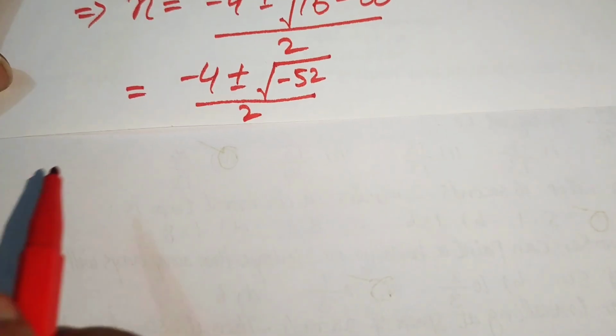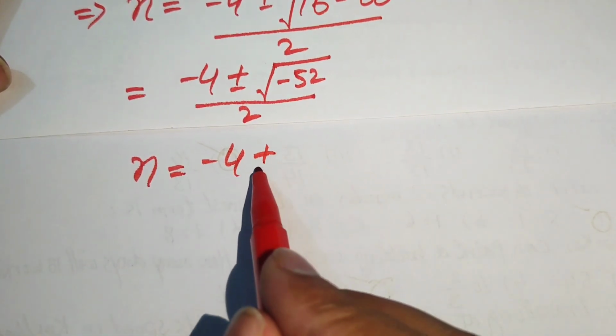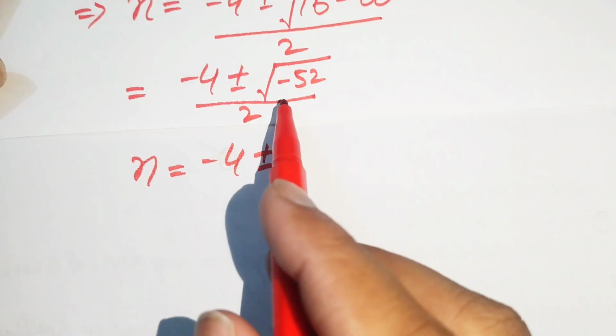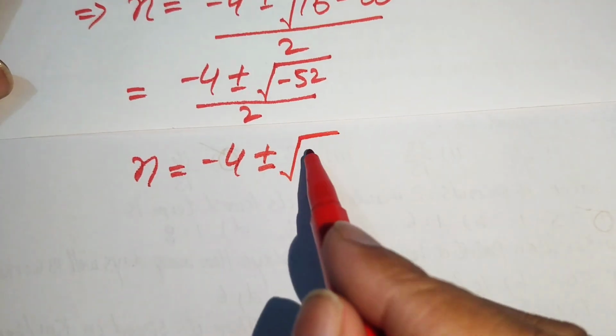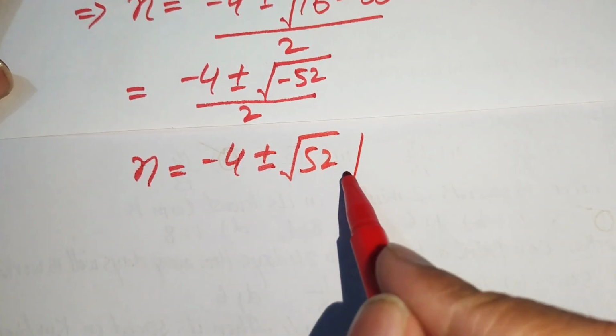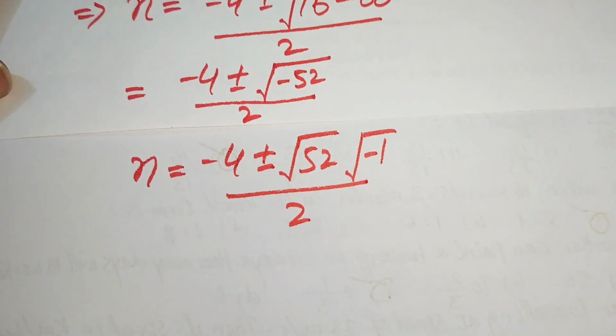After that we need more simplification, and we write n equals minus 4 plus minus. Here we separate the square root of 52 and minus 1, so it is square root of 52 and square root of minus 1, divided by 2.